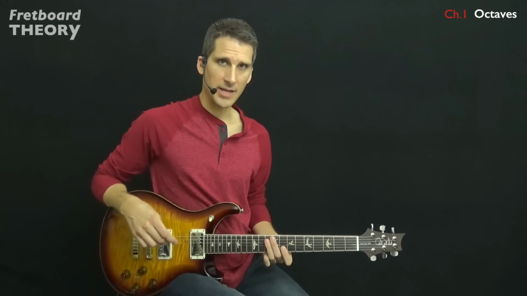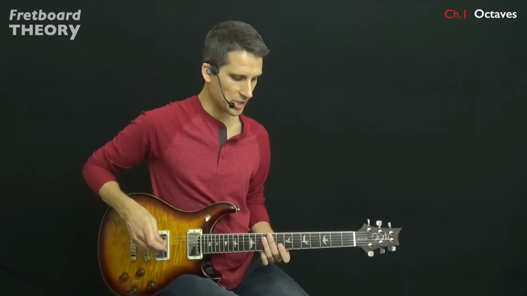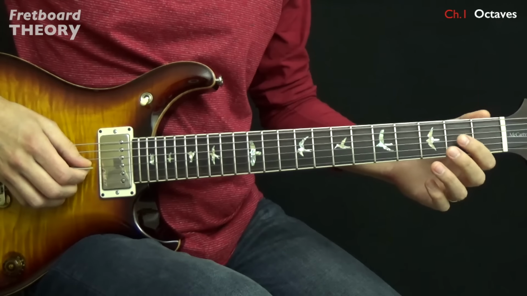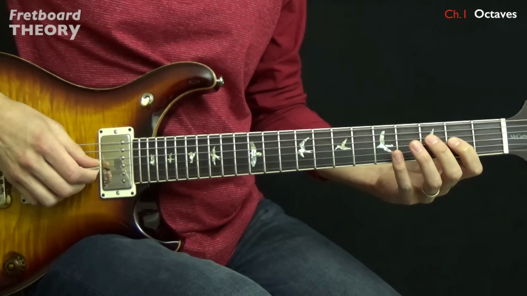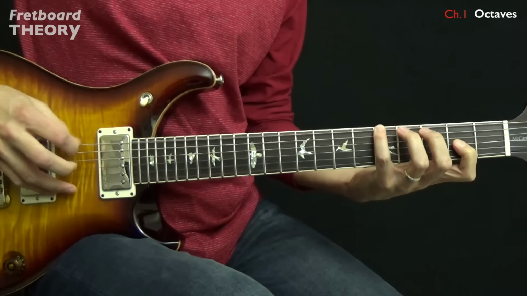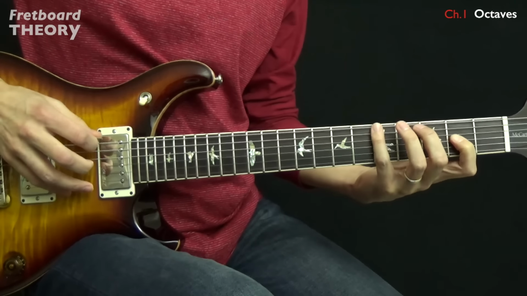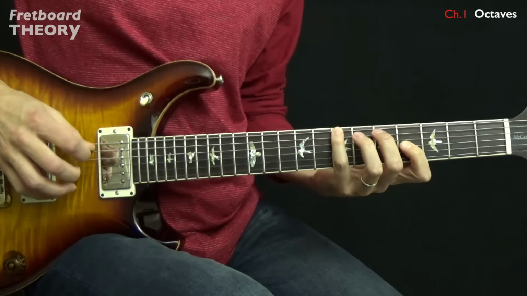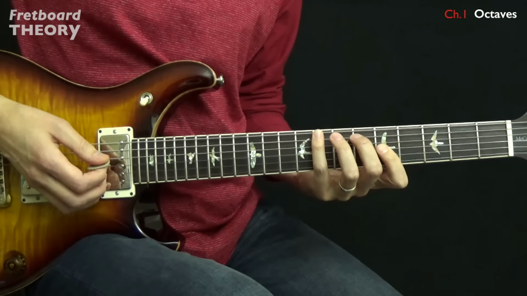You can also play an octave shape between strings 3 and 6, although I find this shape to be less useful. Here's A at the 2nd fret of the 3rd string. If you reach over 3 strings and up 3 frets, you'll have A an octave lower. Here's B, B an octave lower, C, C an octave lower.